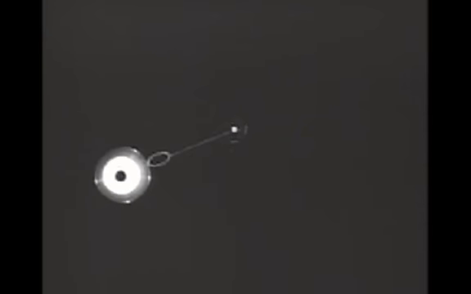The rubber band exerts a force of constant magnitude on the dry ice puck toward the pivot point. The puck exhibits uniform circular motion.